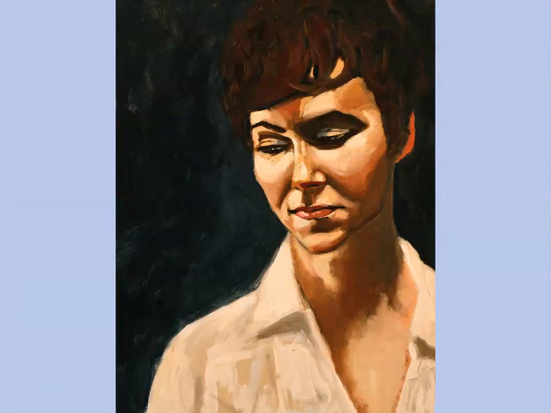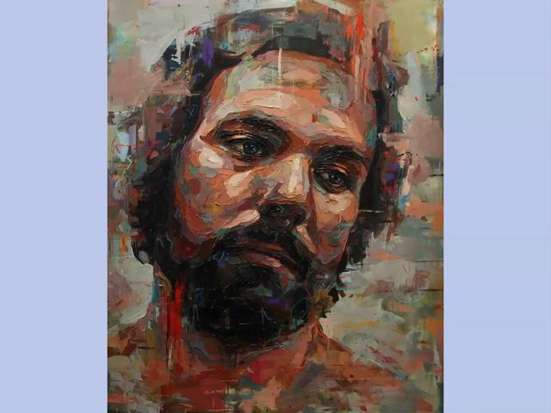Here's another one. Again, we have simplified values. It's not exactly realistic. It has kind of an angular edge to it, and this makes it all the more powerful as a portrait. So we're going to look at a few more of these. This one is lovely. I believe it's painted with a palette knife. It would take a lot of skill to do this with the palette knife. My guess would be that the eyes and some other aspects were painted with a brush, and then the artist did most of it with a palette knife.